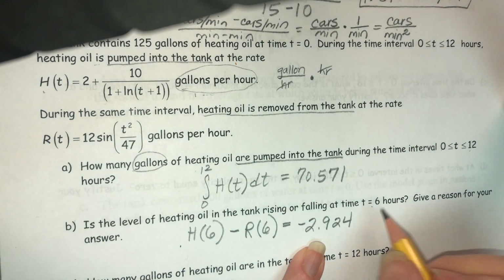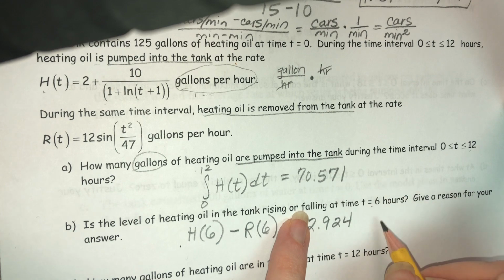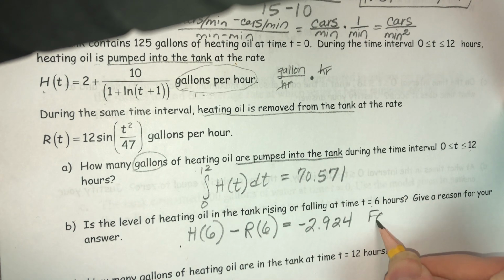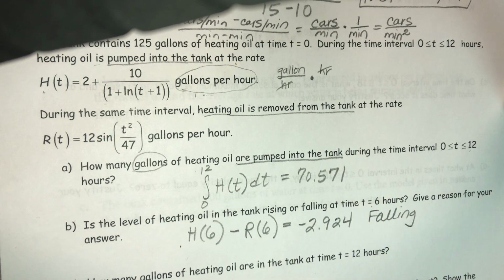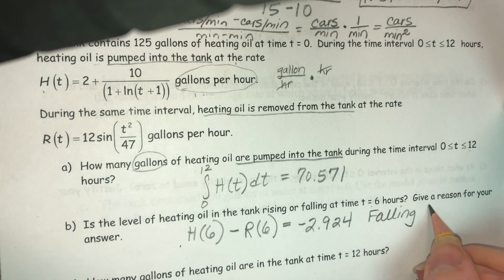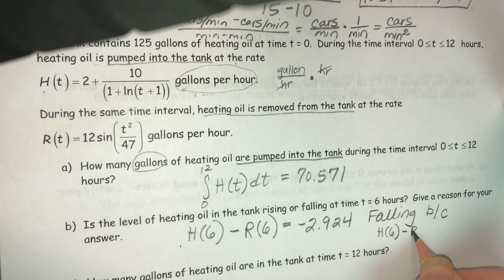So since this came out negative, I'm going to say that the level of heating oil is falling. And it says give a reason for your answer. So I'm going to say because H of 6 minus R of 6 is negative.